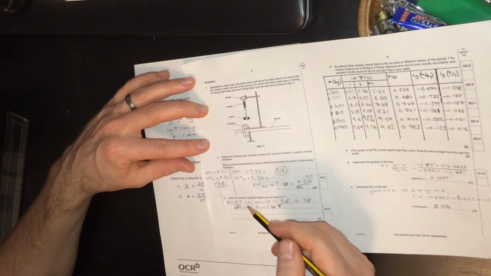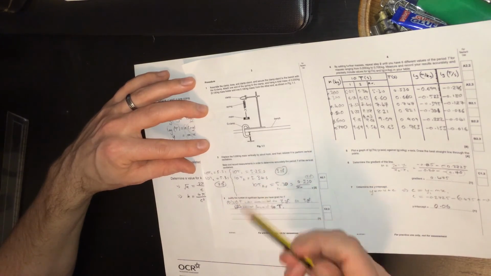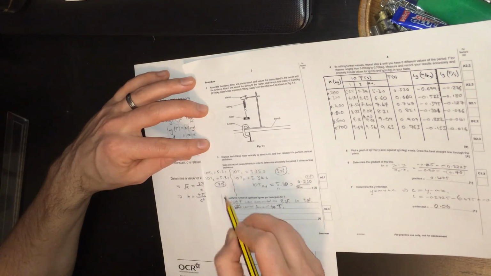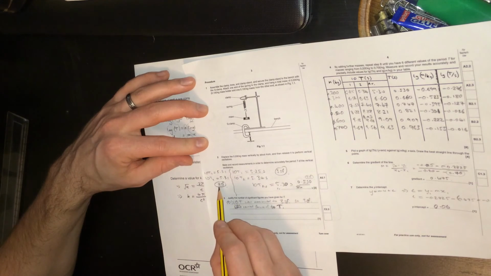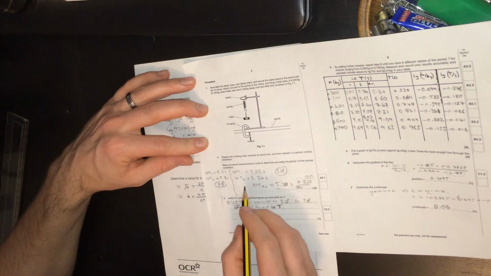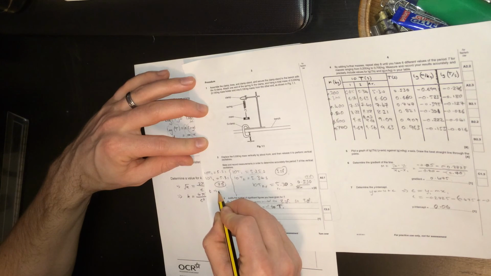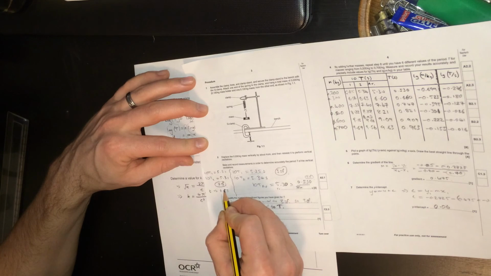Probably a good idea to get used to the idea of stating the minimum number of significant figures, because often you'll have a mixture. So I've got 2 significant figures, and then you can carry that forward to t. That would be 0.53. That's 2 decimal places, but 2 SF.